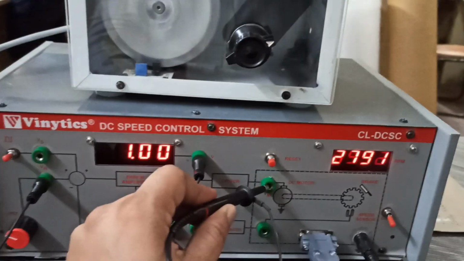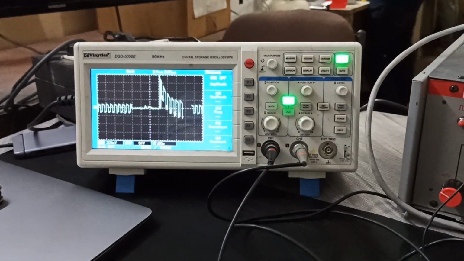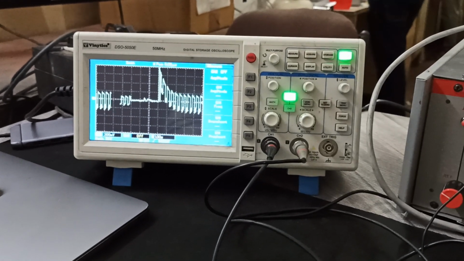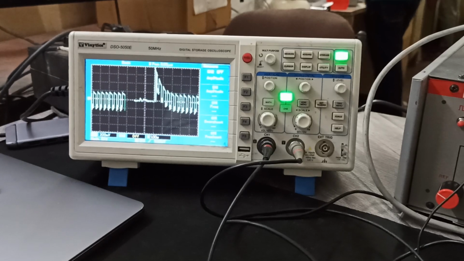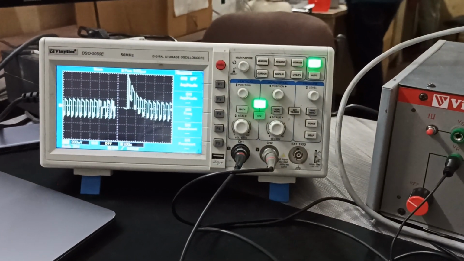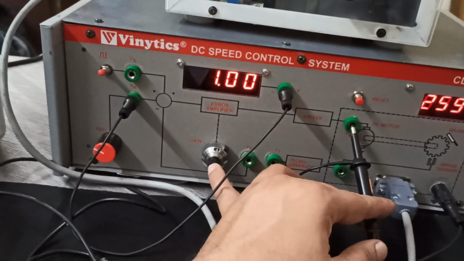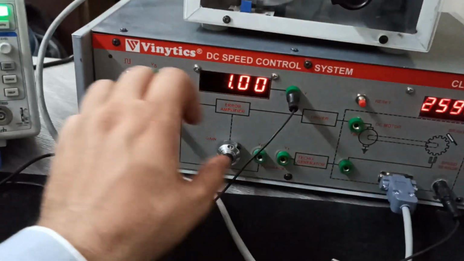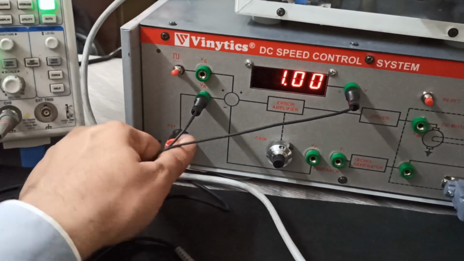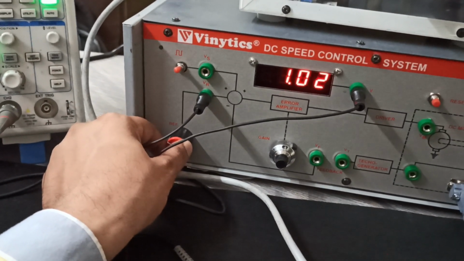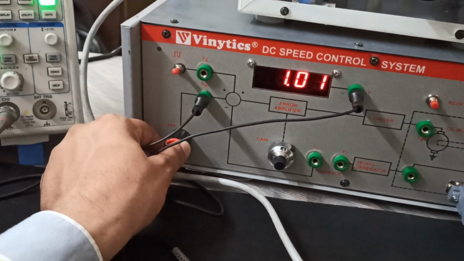And this is our motor driver output. This will vary as we vary the gain. The gain is varied from this potentiometer. So first what we have to do is set the reference voltage at 1 volt through this knob. I've set it to 1 volt.